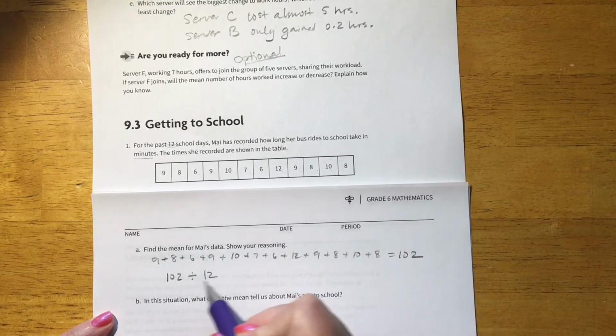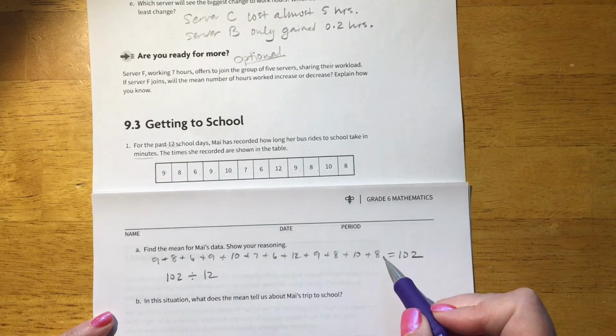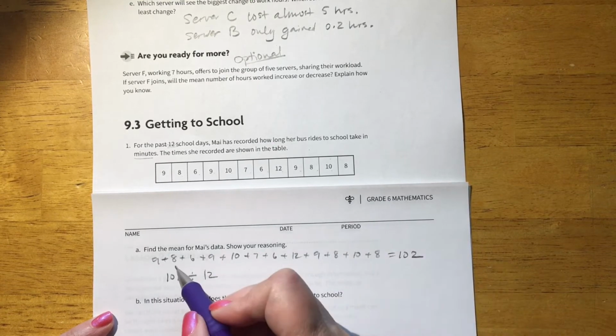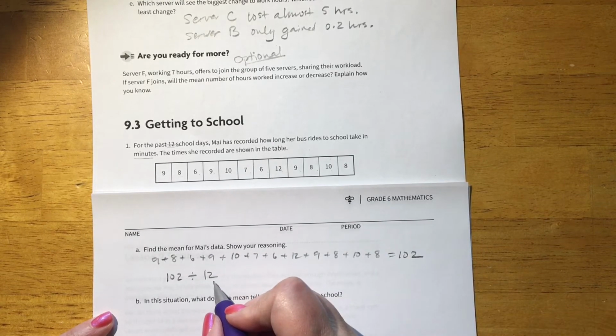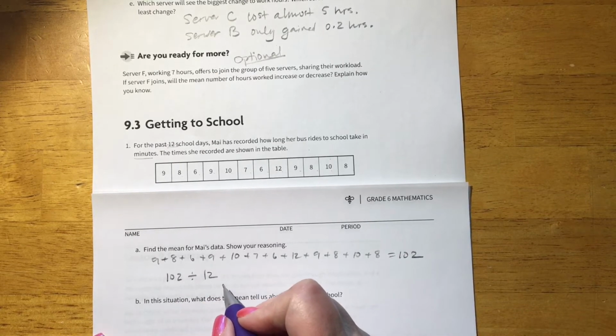And then you divide by how many numbers you have. Does that make sense? Take all the numbers you have in your data set and you add them together. You take that answer and you divide it by how many you had. Now, once again, you can use a calculator to do this.